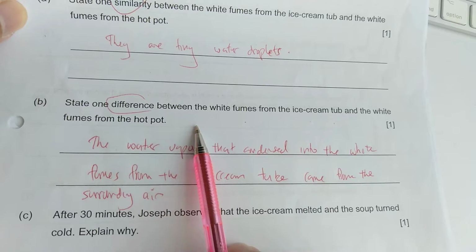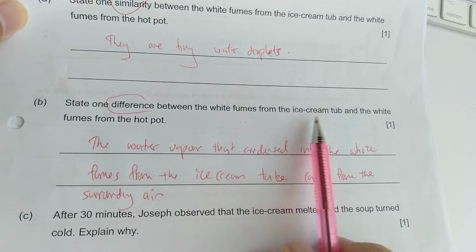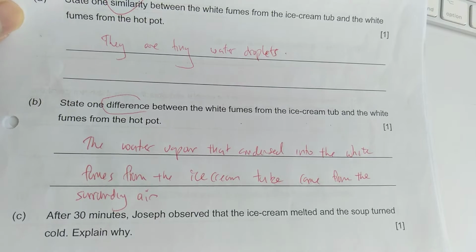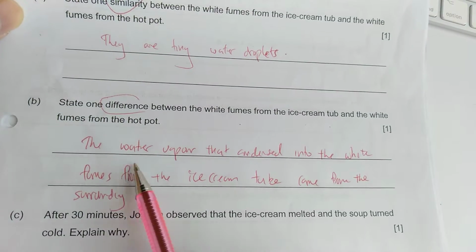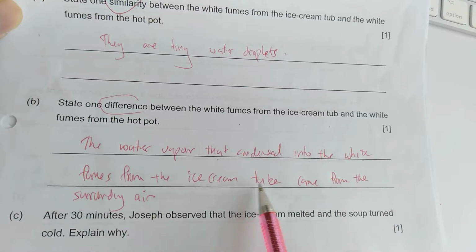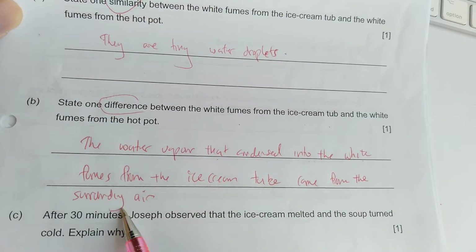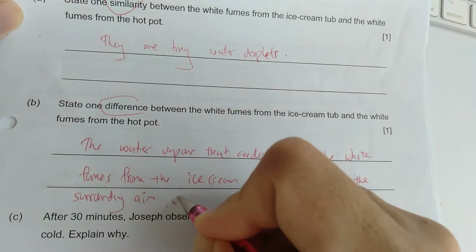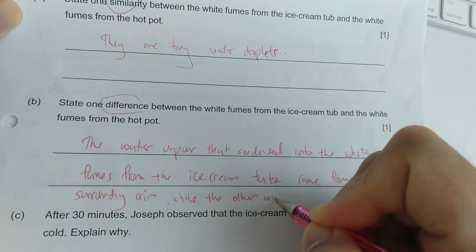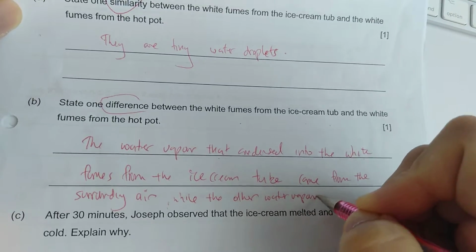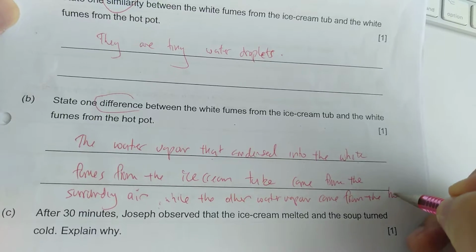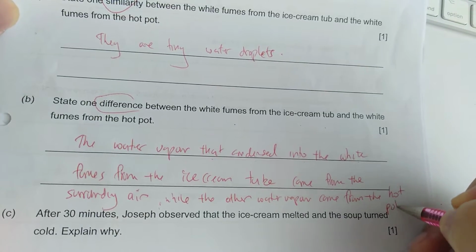So the difference between the white fumes from the ice cream tub and the white fumes from the hot pot, well, we talk about the source of the water vapor. The water vapor that condensed into the white fumes from the ice cream tub came from the surrounding air, while the other water vapor came from the hot pot.